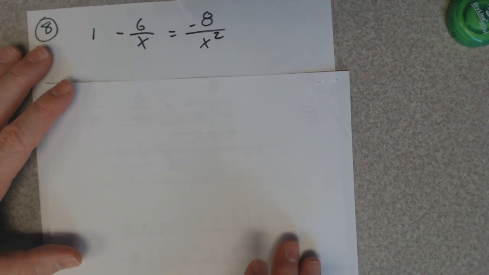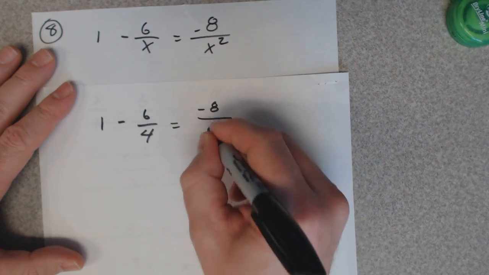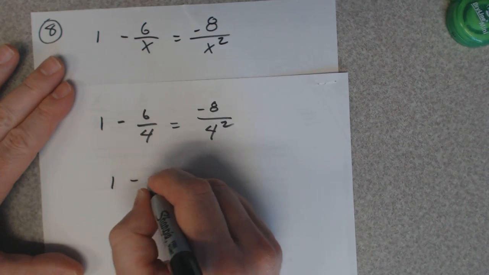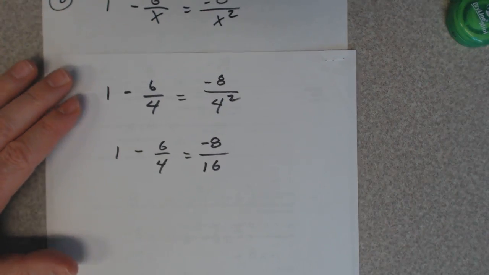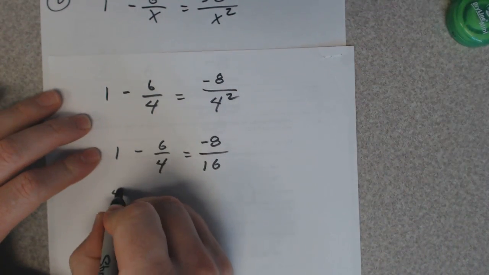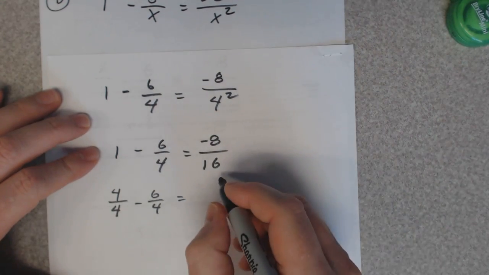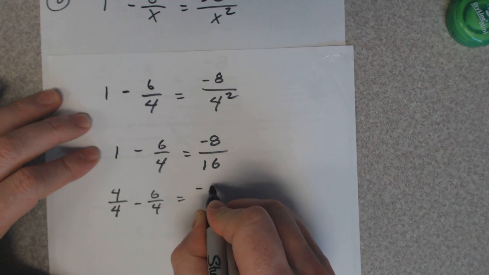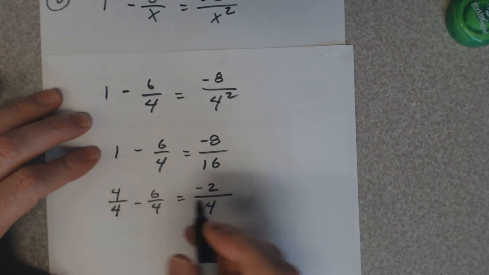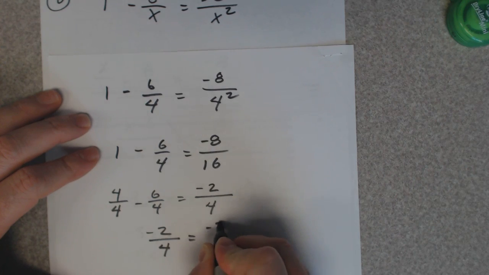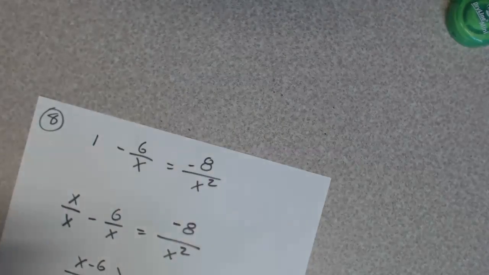What if I put my other answer in, a 4? Alright, 1 minus 6/4 equals negative 8 over 16. So a little bit of simplifying here. 1 is like saying 4 over 4 minus 6 over 4. And we can simplify this down to, let's see, 4 goes into negative 8 negative 2 times. 4 goes into 16, 4 times. 4 minus 6 is negative 2. Hey, that's exactly the same. Cool. 2 answers to this question: 2 and 4.